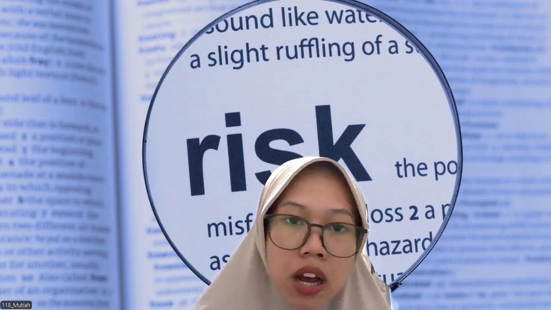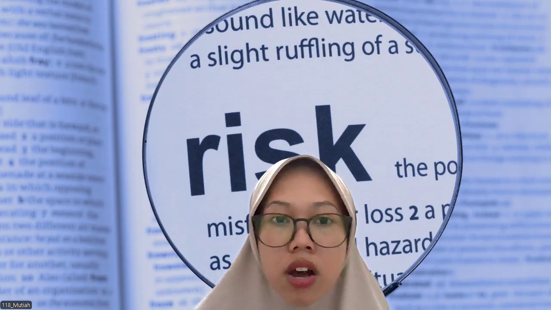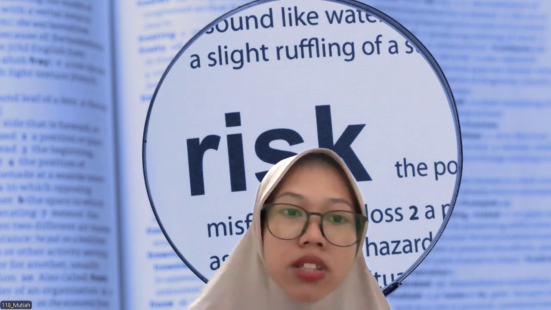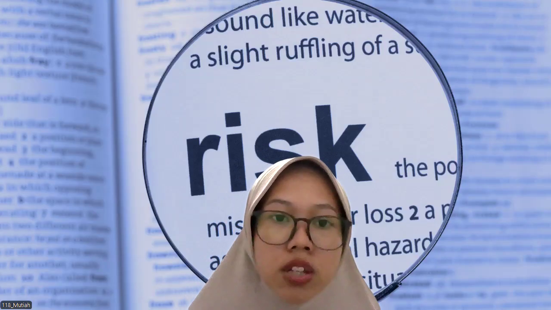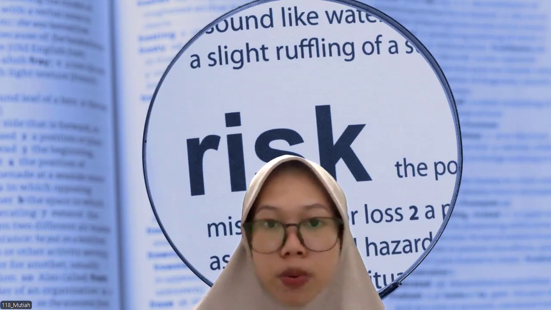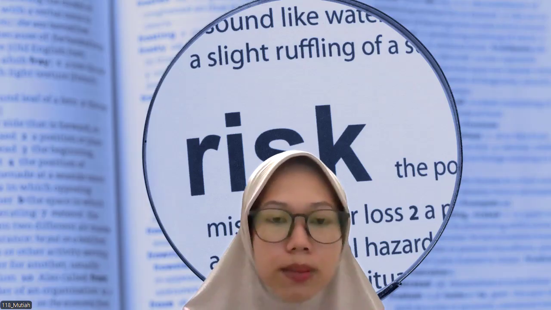Six, the occurrence of certain consequences of the activity and the associated uncertainties. And the last, the deviation from the reference value and the associated uncertainty. These definitions essentially express the same idea, adding a dimension of uncertainty to events and consequences.